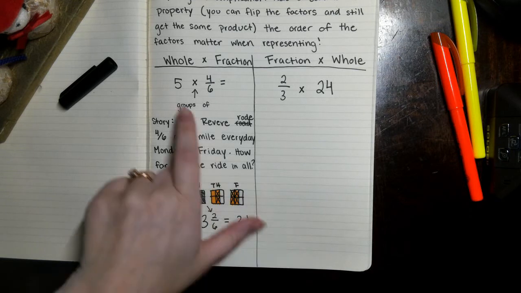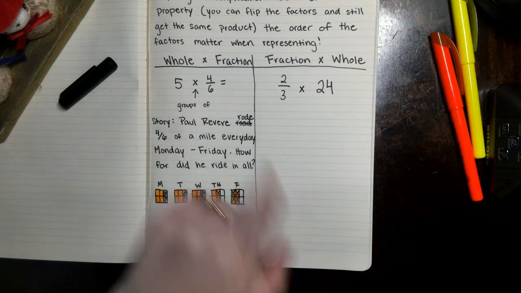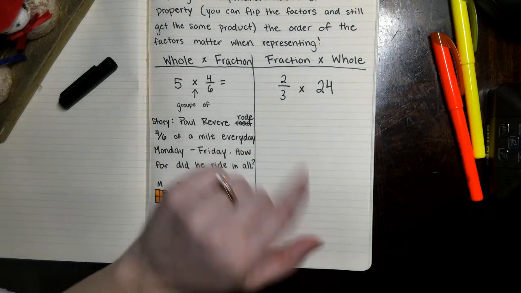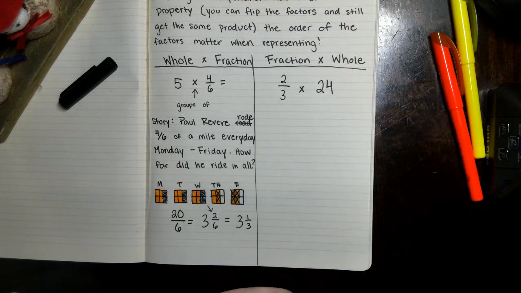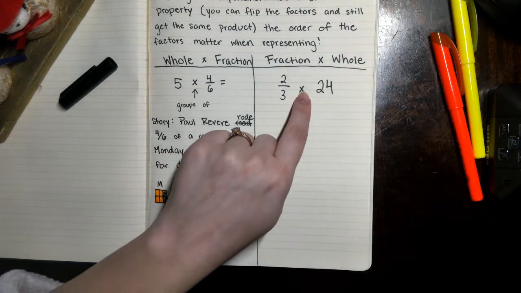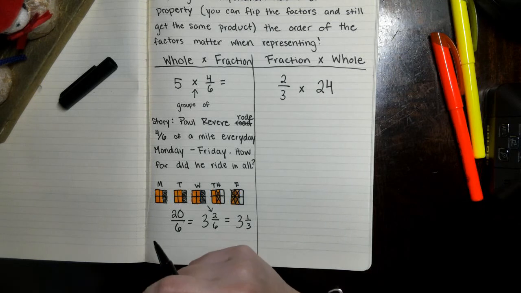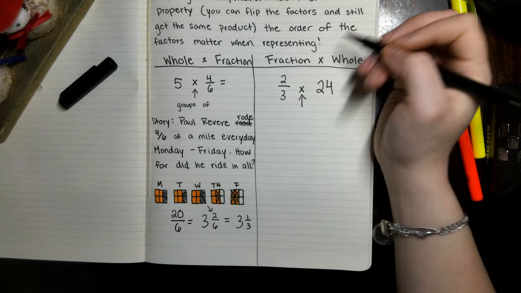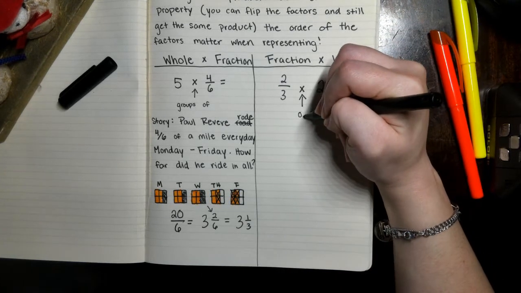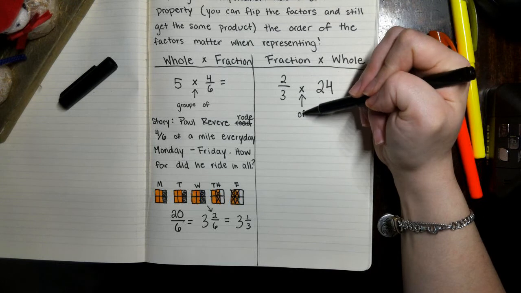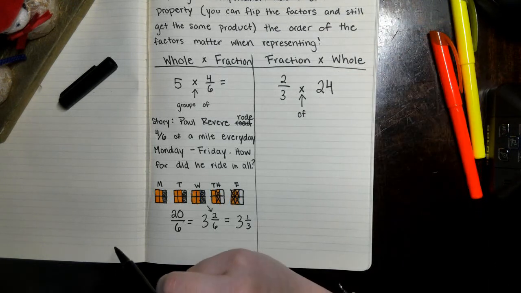Now last time we said 5 groups of 6. But when I say this one out loud that way, it doesn't really make sense. 2/3 groups of 24? How do I have 2/3 groups of? That just bothers me because it doesn't really sound right. So take out the word groups. If you have the fraction first, you're not going to say the word groups. You're only going to say the second word, of. 2/3 of 24.